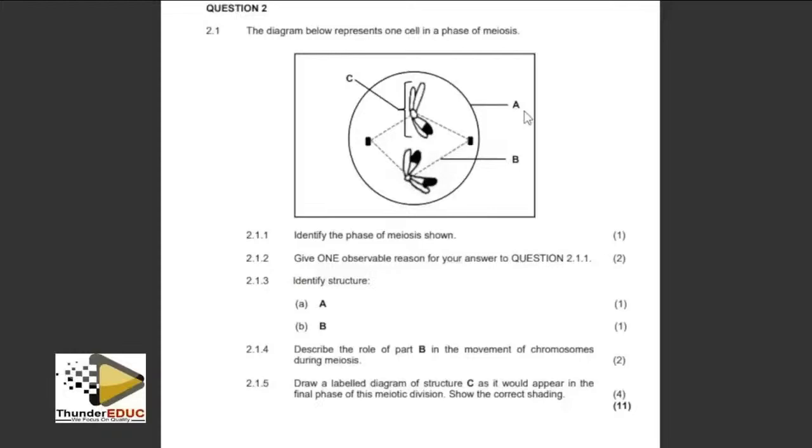But here, single metaphase 2. All right, let's go to another question. They are saying, what is A? We have seen it. What is B? We have seen it. Give one observable reason for your answer.